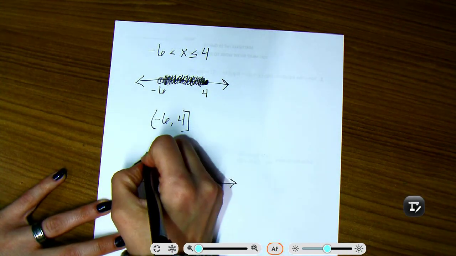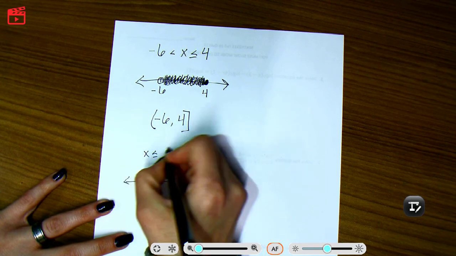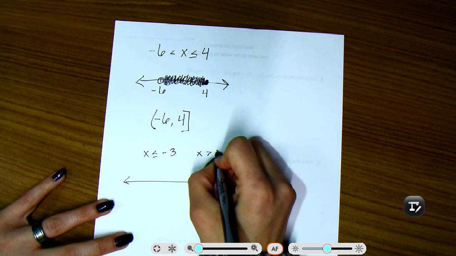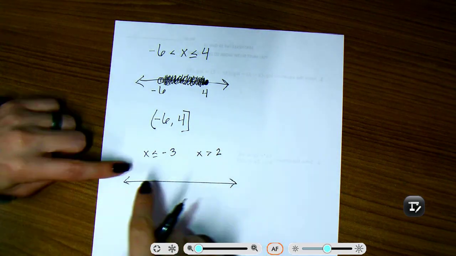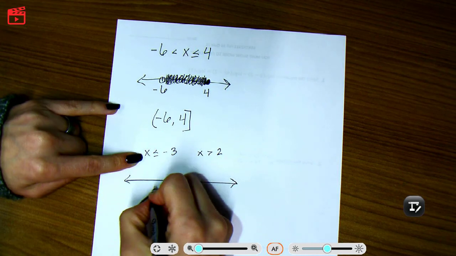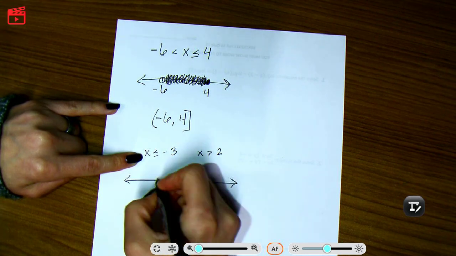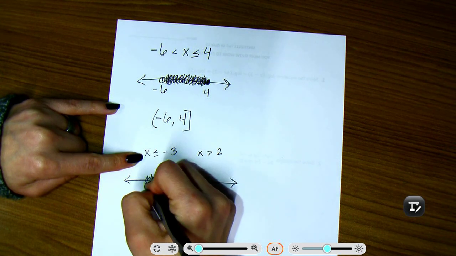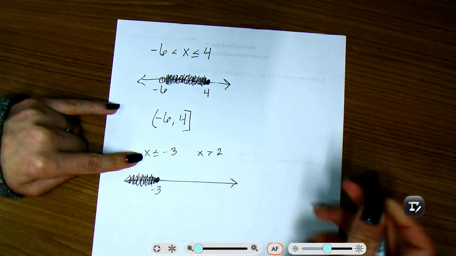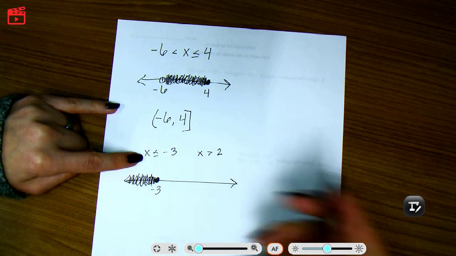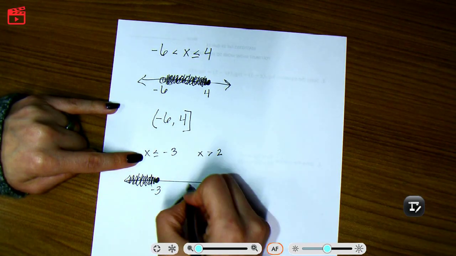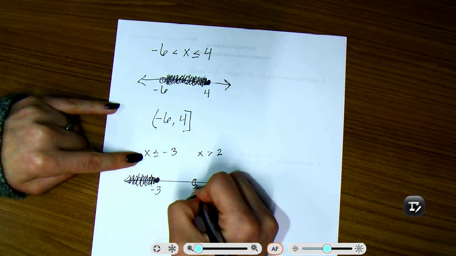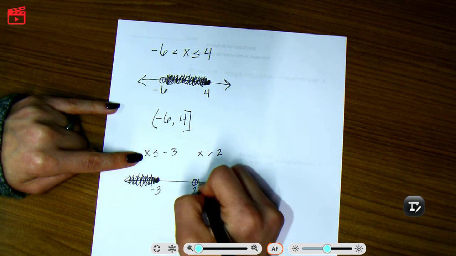Let's say that x is less than or equal to -3 or greater than 2. So we know x is less than or equal to -3. So here's -3. It gets a closed circle. And it's less than, so I'm shading to the left. And we also have that x is greater than 2. So we know 0's in there somewhere, and here's 2. Strictly greater than, so I get an open circle, and since it's greater than, I'm shading to the right.